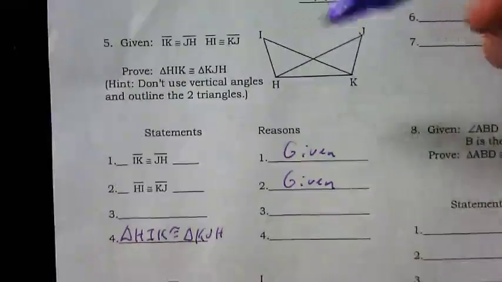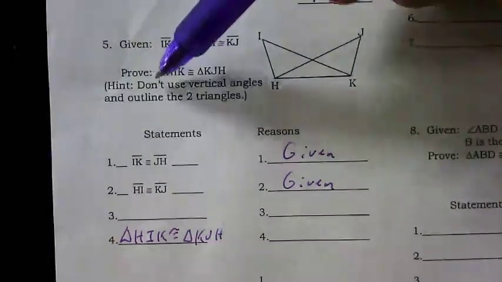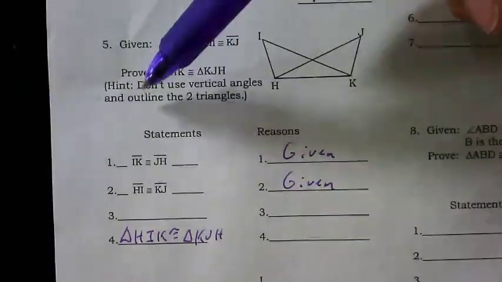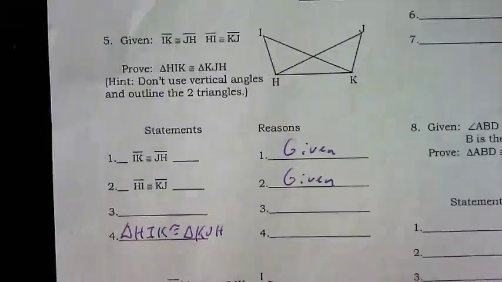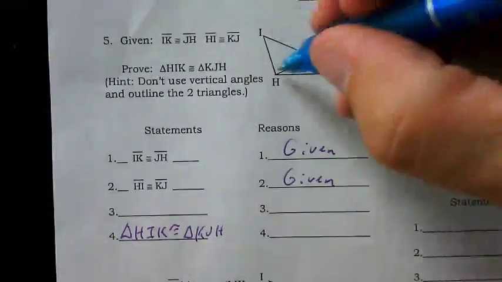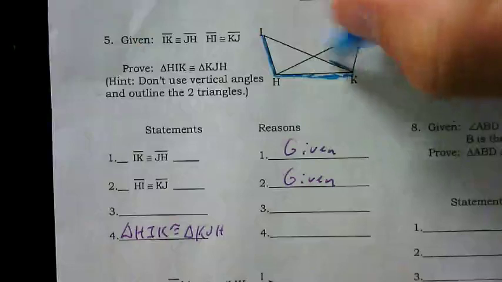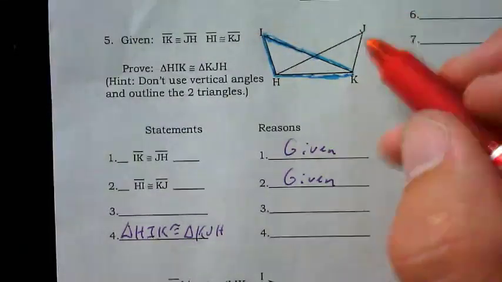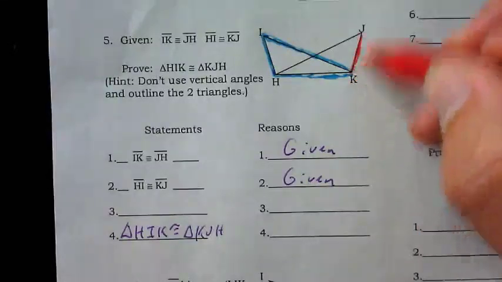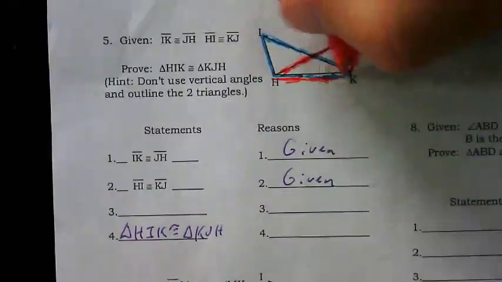So now, let's look at the actual figures. This one was a little bit challenging. We hadn't seen one like this yet. But I gave you guys a hint. Don't use vertical angles and outline the 2 triangles. So let's outline these 2 triangles and see what they look like. So HIK is that triangle there. And then KJH is this triangle here.